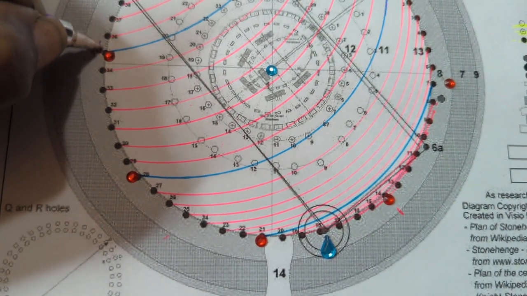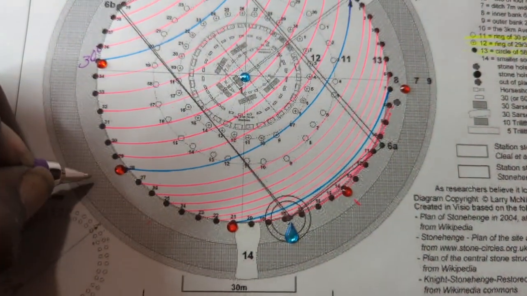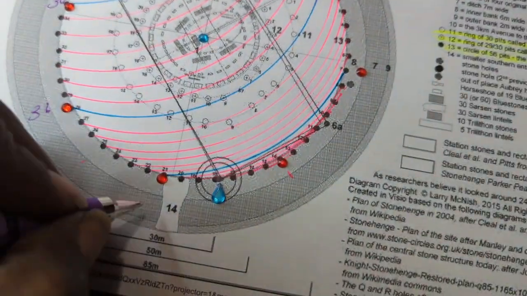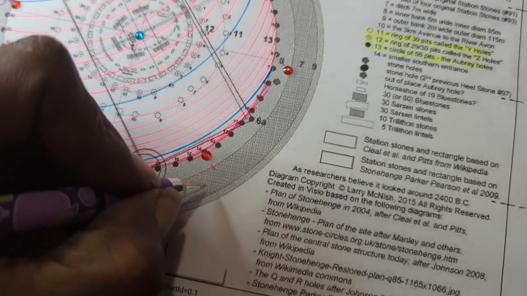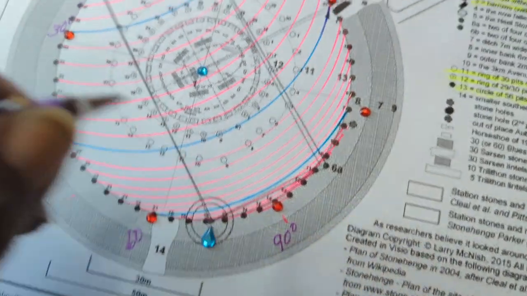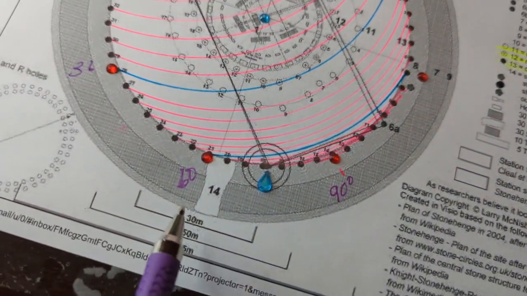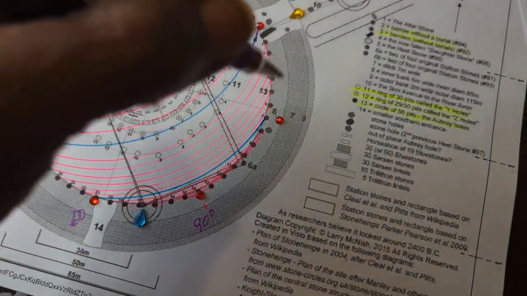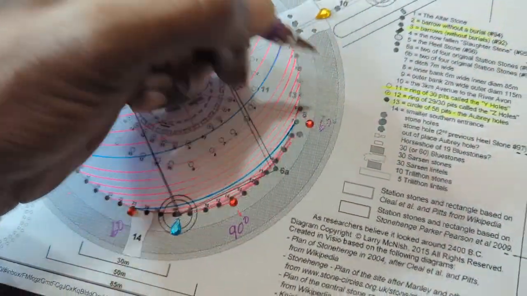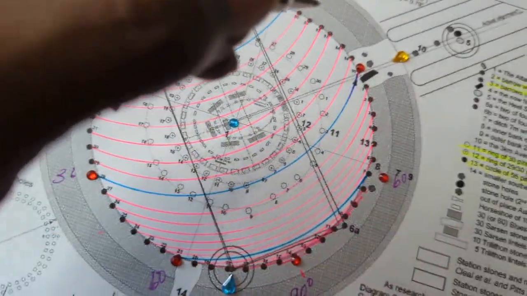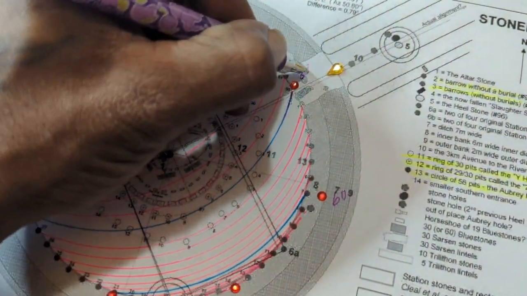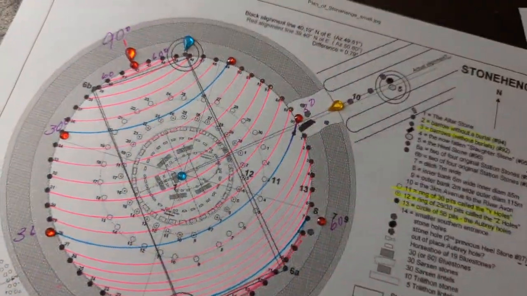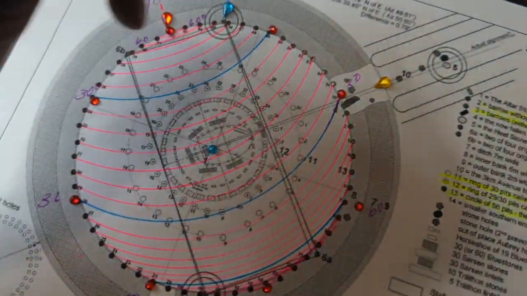So then we have 30 degrees, we have 30 degrees, we have 60 degrees, and then we have 90 degrees. So this 60 corresponds with that 60. This 30 corresponds with that 30. This 30 corresponds with that 30.